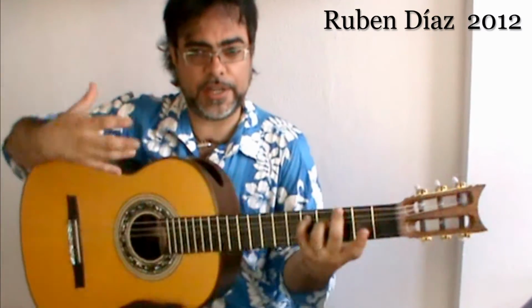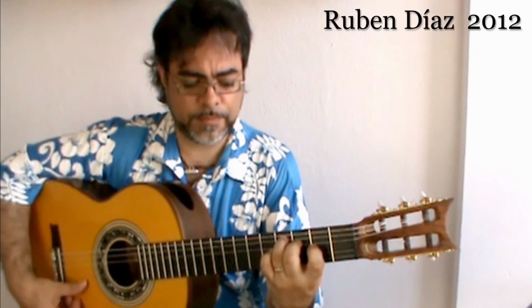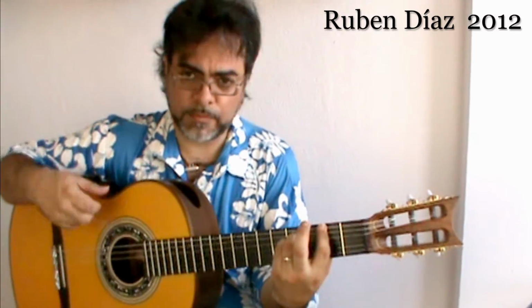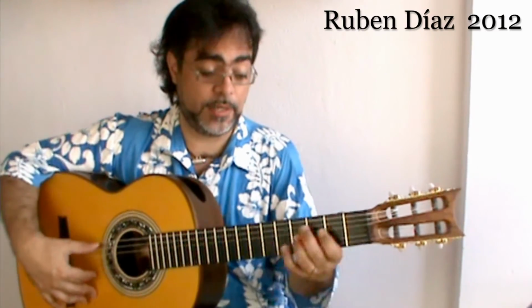That's what gives a very contemporary sound. See? This is from C sharp to a major, and then from C sharp to G7.